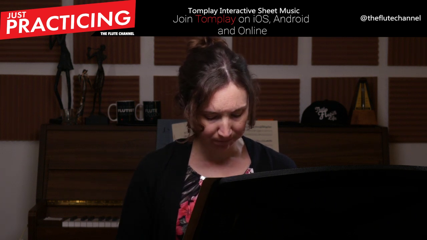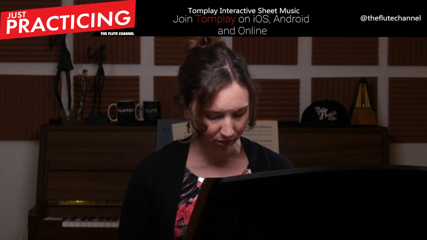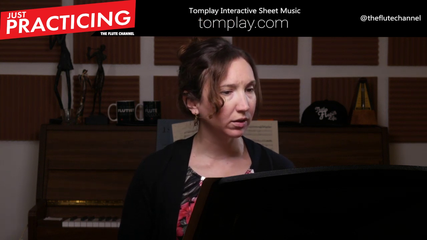I think it would be a smart thing to practice the beginning per eighth note, especially for those.